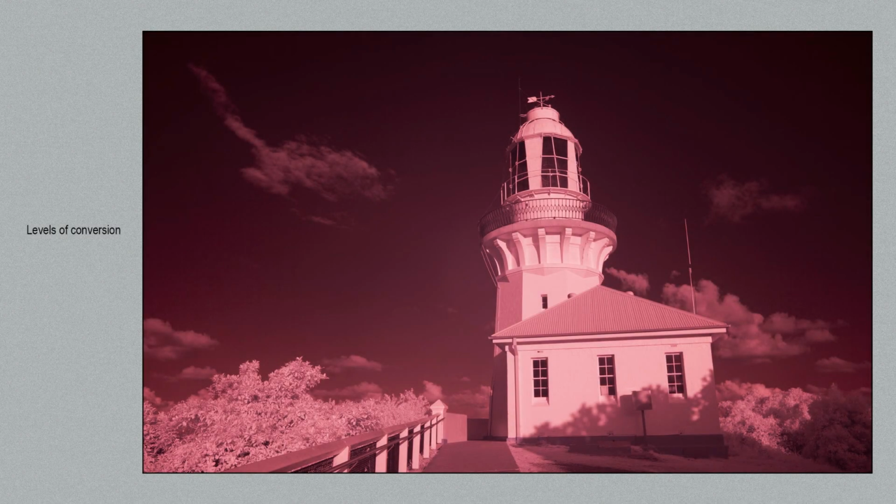You will find there are some different levels of conversion. When I chose the standard I wanted, I chose to block as much visible light as possible from falling on the sensor because I was looking for powerful black and white images. Now, this image is what you would get straight out of a converted camera. Again, ignore the magenta cast, it really isn't an issue, and we will explain later.